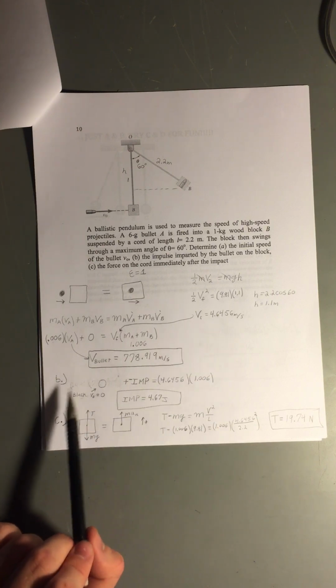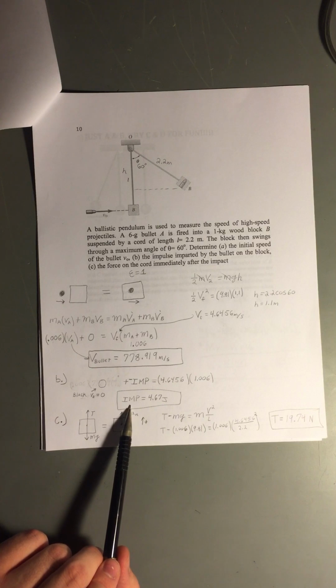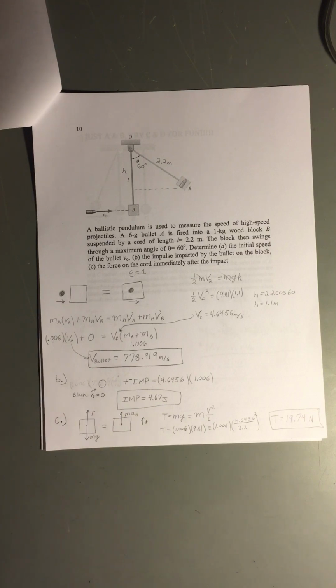And so plugging all of that in, we get the impulse is 4.67 joules. And so that's part B. The final thing this question wanted us to find was the force on the cord immediately after impact. So how much force is on this cord here?